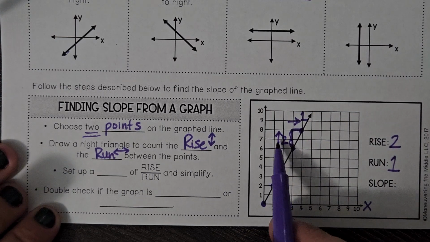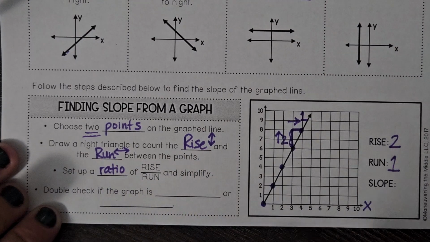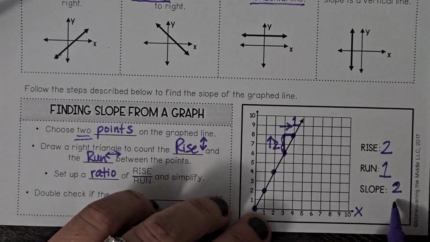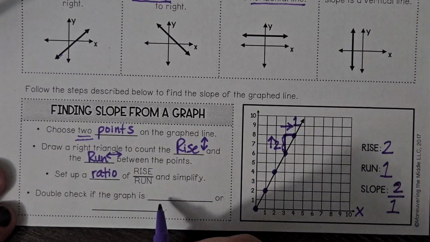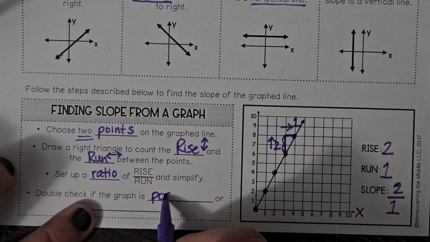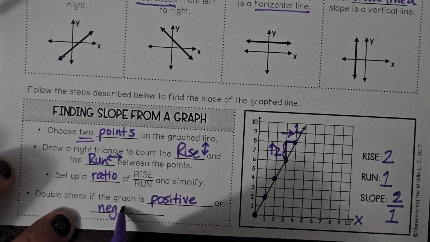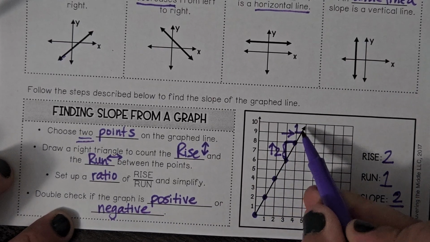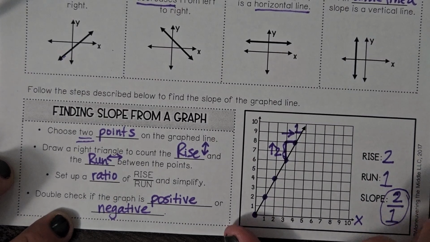So I just counted my numbers that I moved on my graph, and then I can set up a ratio or a fraction using those two numbers with my rise on top of my fraction and my run on the bottom. And then my last step is to just double check to make sure that my slope is positive or negative based on the graph. So as my pen is moving up to trace the line, that means my slope is positive, and that's what I show here. Let's turn the paper over and we'll try some examples.